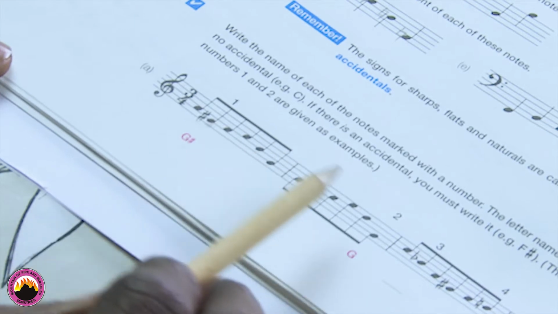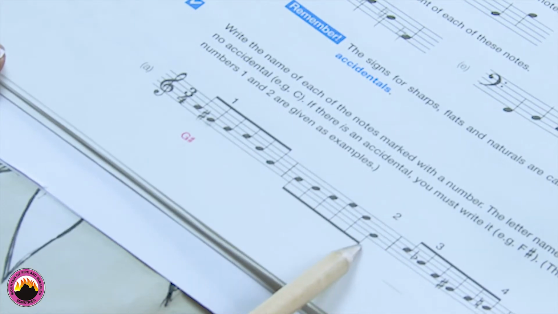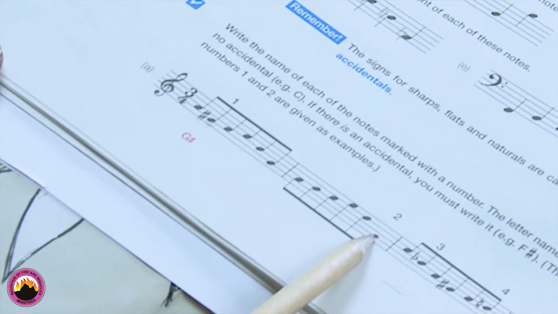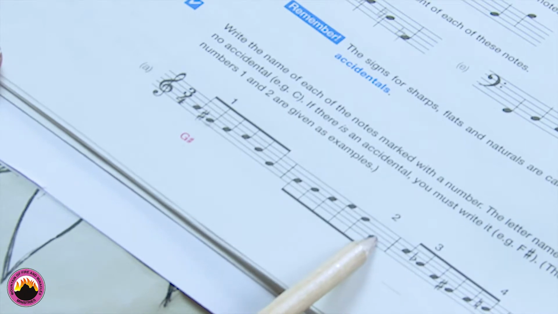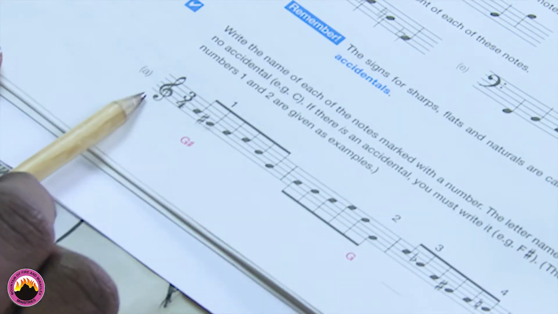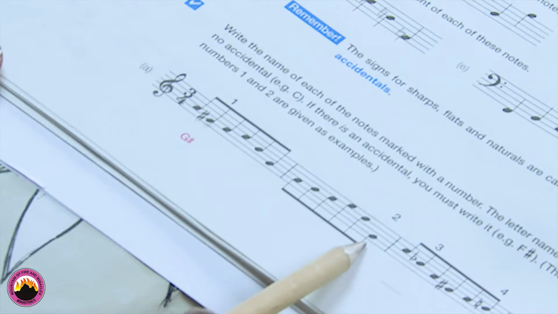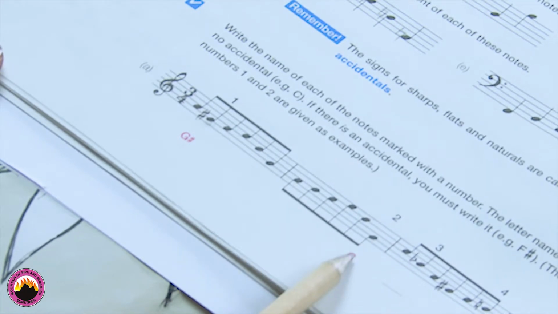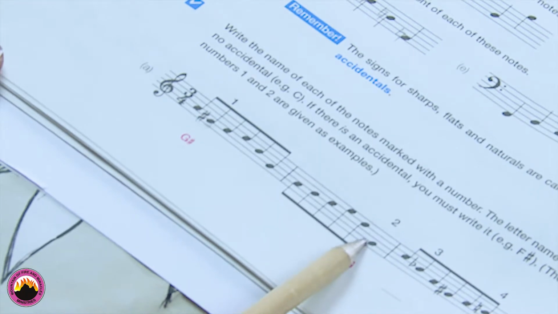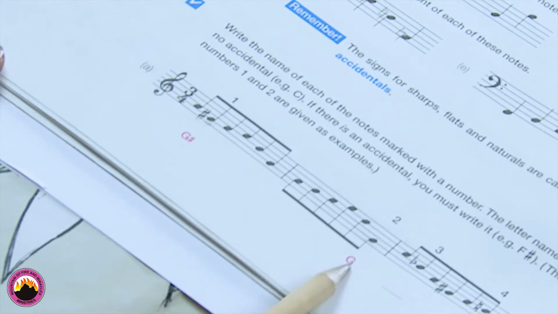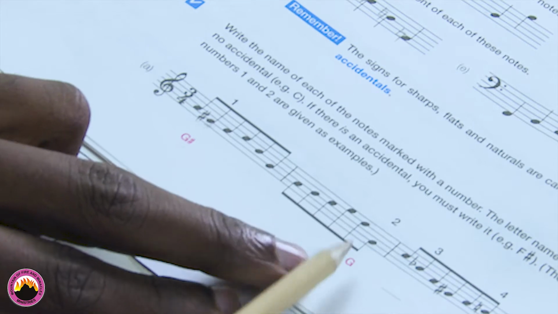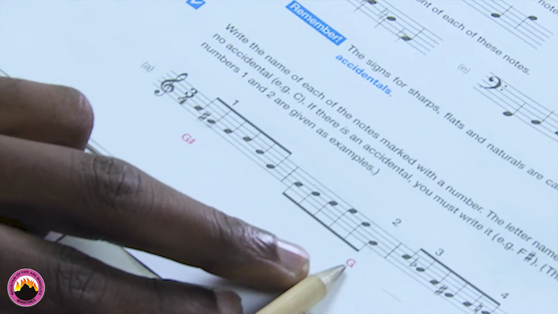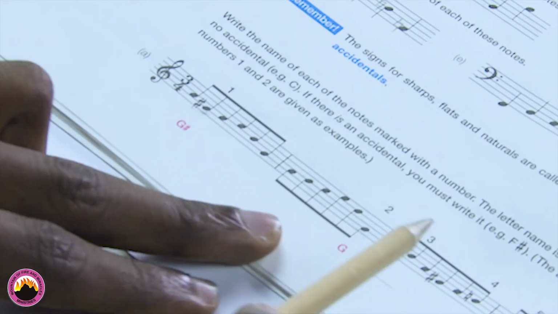So let's look at the next example. Number 2 is also on the second line, and that is a G as well, because we are still dealing with the treble clef, which has G as the second line. This time around, there is no accidental in front of the G. That is why you have G written here. So the second line is a G.